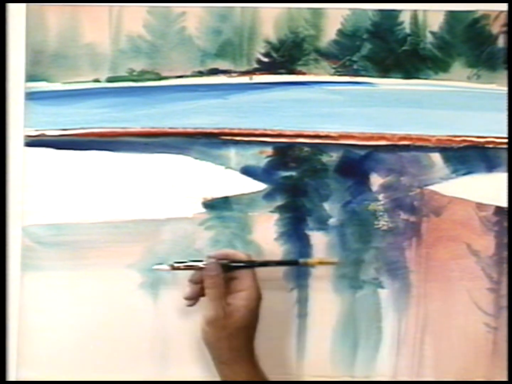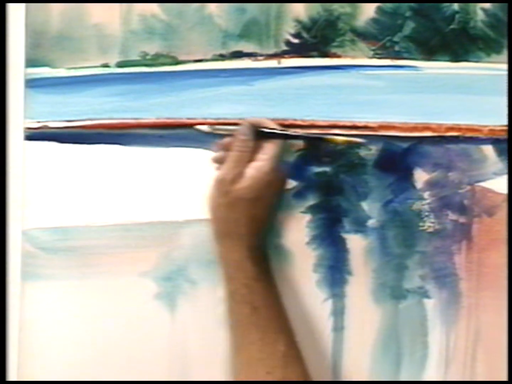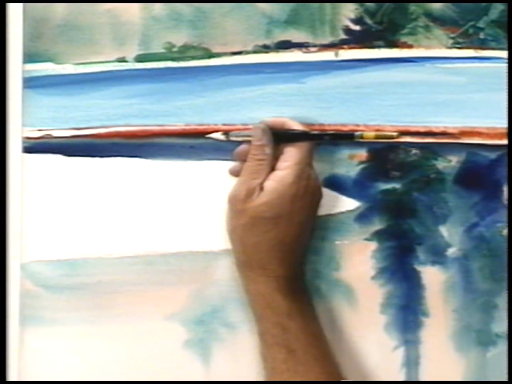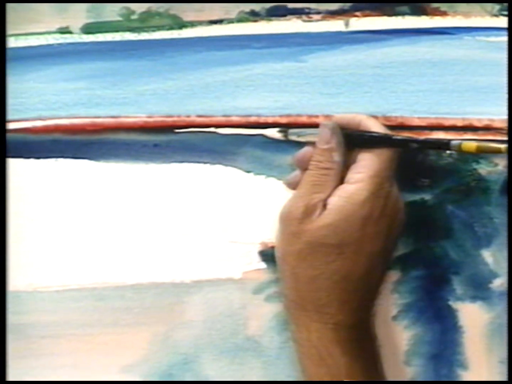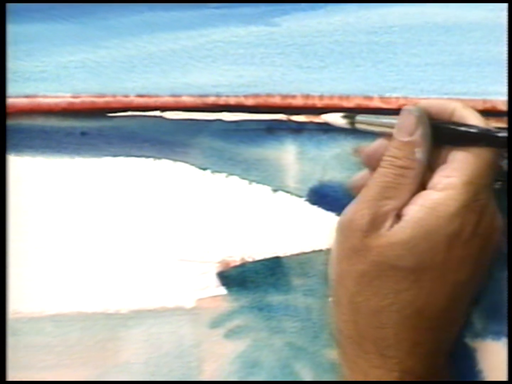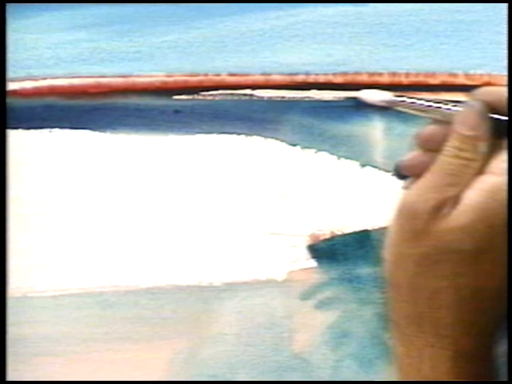Okay, I've just mixed some opaque white gouache with a little bit of the cadmium red deep. And I'm going to use a little of that. It will appear almost white, to just break this up and give a little texture, a little dry brush to that passage. Notice how that gives it just a little more sparkle.